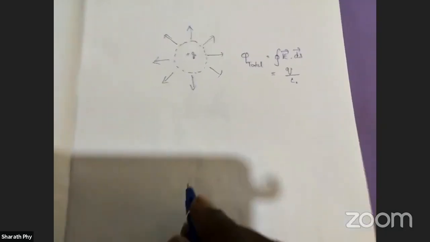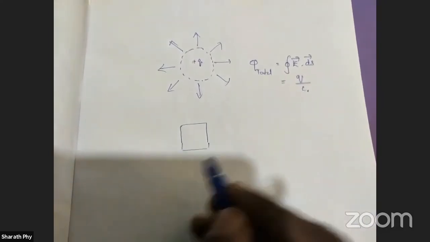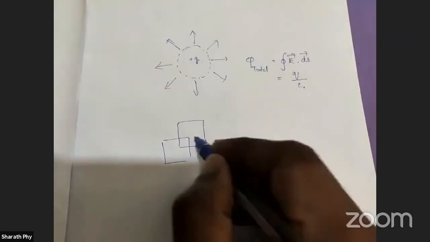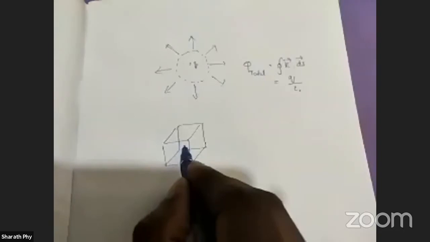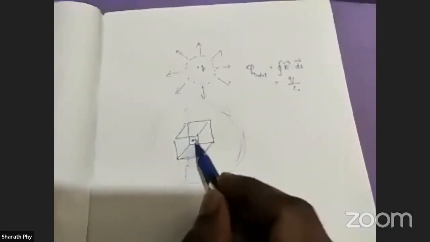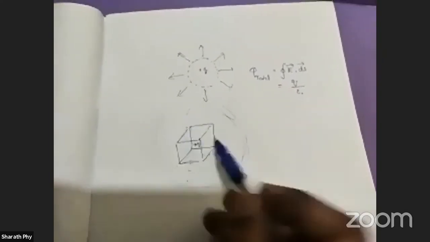Suppose, for example, let us consider a cube, with charge plus q exactly at the center. So in all directions, electric field lines are coming out, right? What is the total flux linked with this surface, this cube? This is one you may be asked in the exam. So what is the shape of this surface in which the charge is enclosed? A cube. How many surfaces are there?